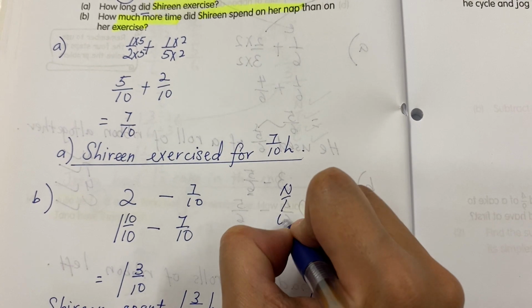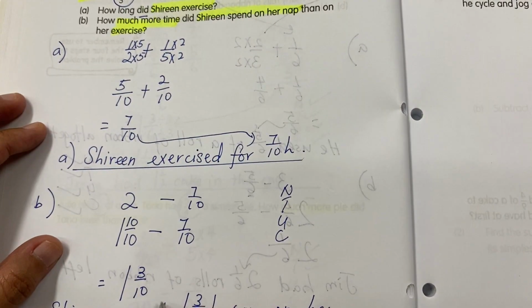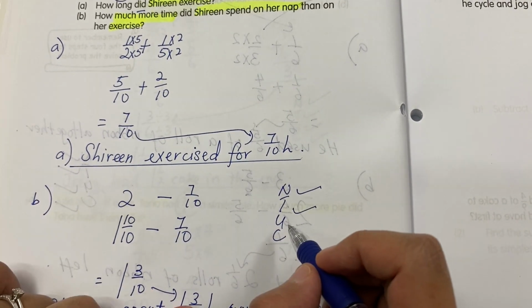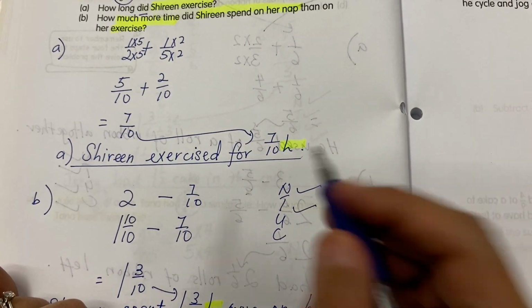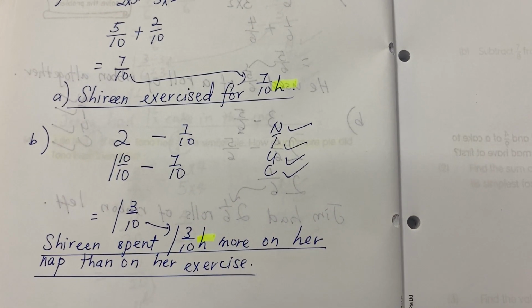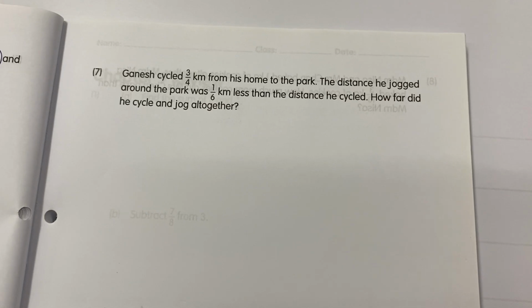Okay, NTUC, the numbers are being transferred. Okay, units is hour, and checked. Okay, all right, so that's question 6. Question 7.